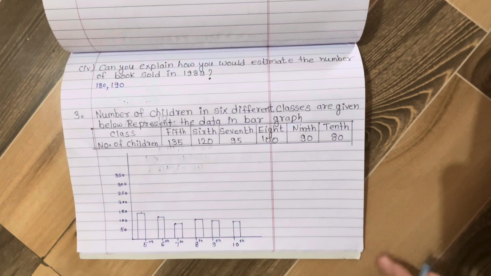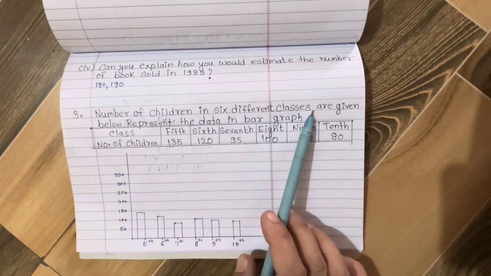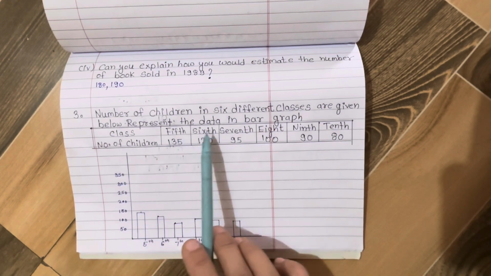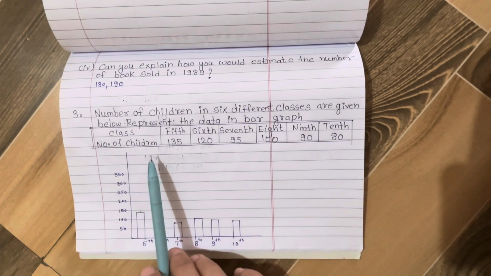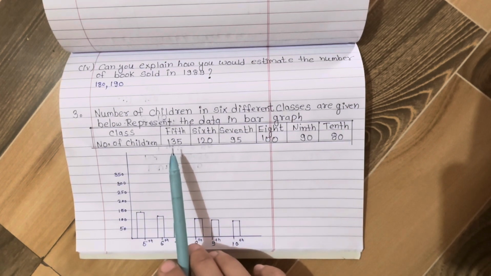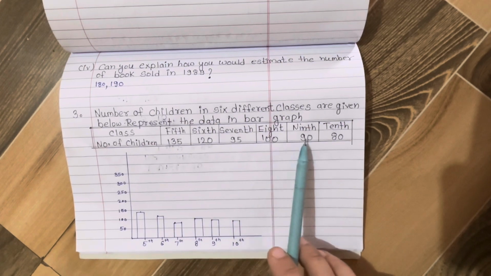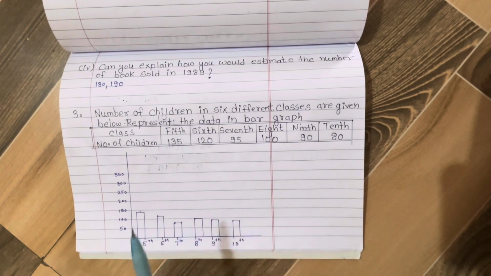Okay, now next question. Number of children in 6 different classes. There is a table given. Class 5th, 6th, 7th, 8th, 9th, 10th. These are the classes. Number of children means strength of the students. In 5th, 135, 120, 95, 100, 90, 80. This is the strength by their classes.